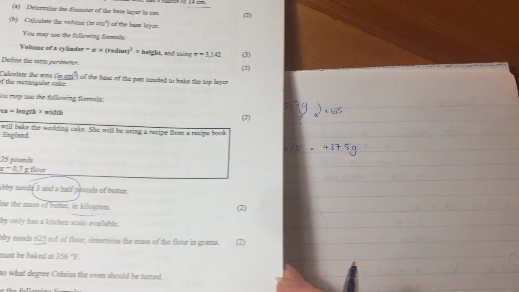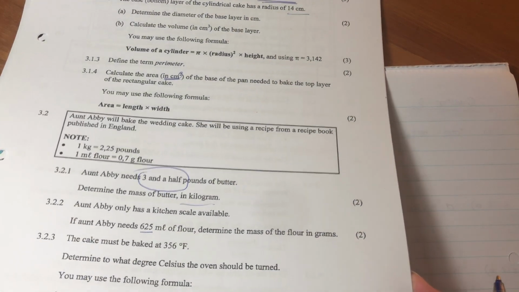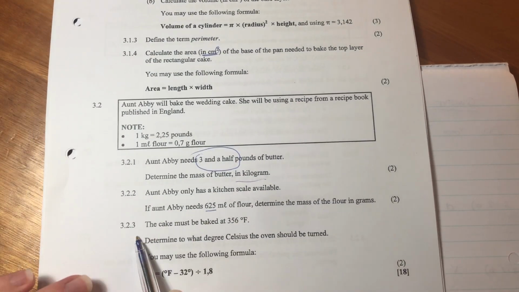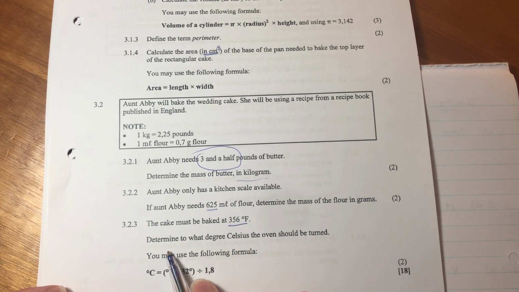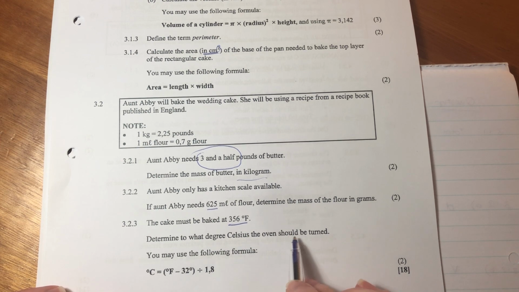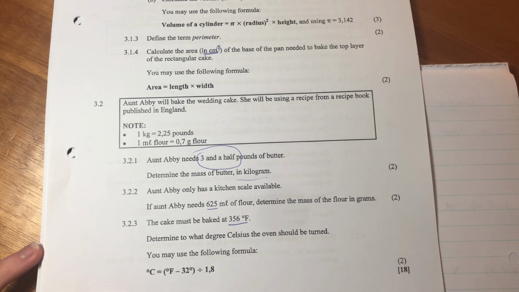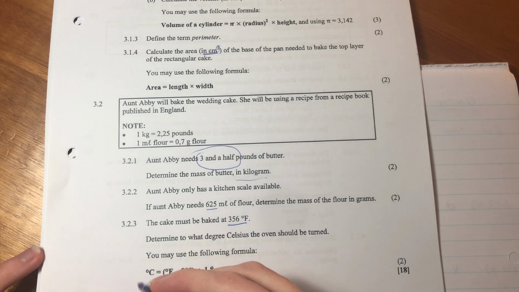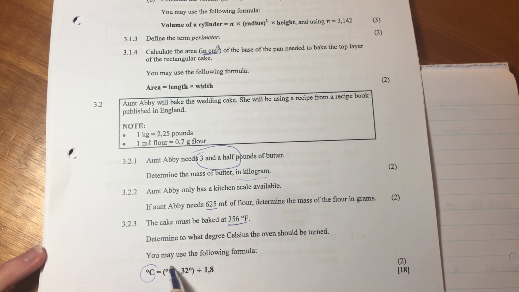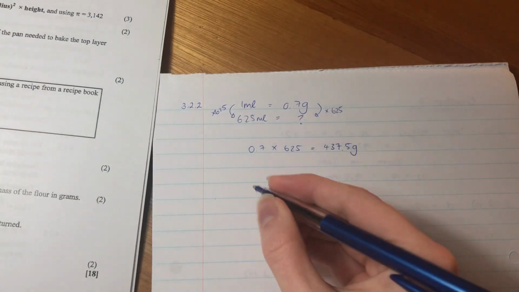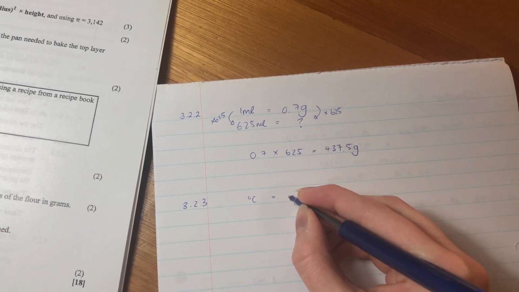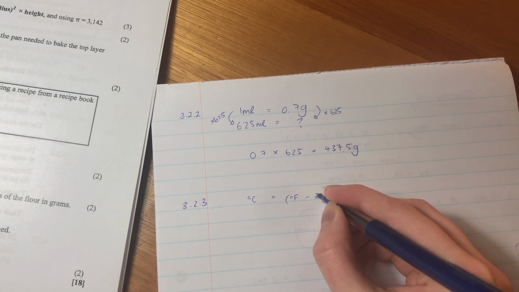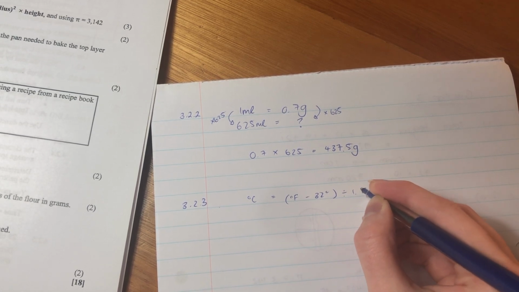Okay, it's all about ratios, guys. Let's now look at this. The cake must be baked at 356 degrees Fahrenheit. Determine to what degree Celsius the oven should be turned. You may use the formula below. So if we want to get degrees Celsius, we say whatever the Fahrenheit is, in this case this, minus 32, divided by 1.8. So let's just write this in here. My degrees Celsius equals my degrees Fahrenheit minus 32, divided by 1.8.